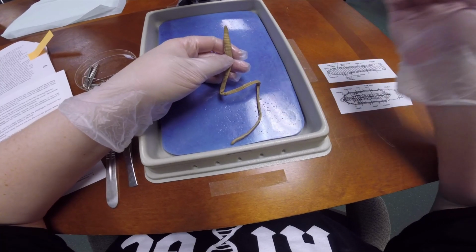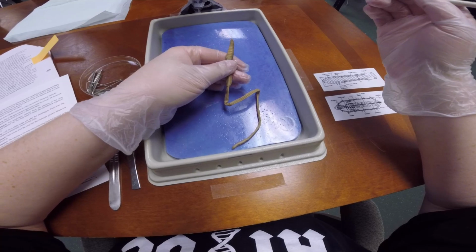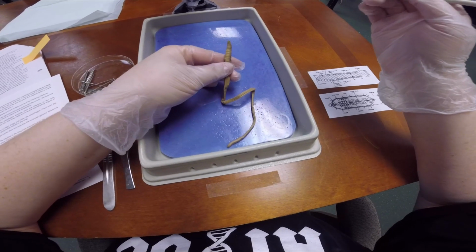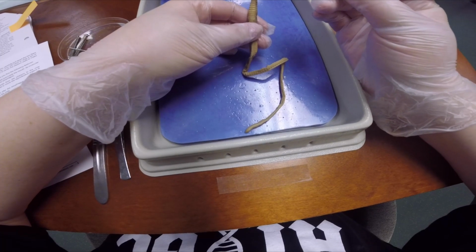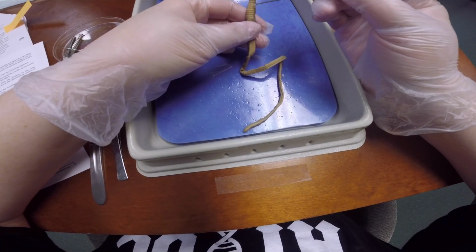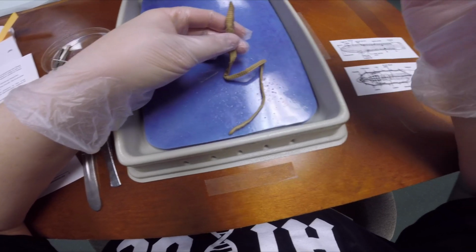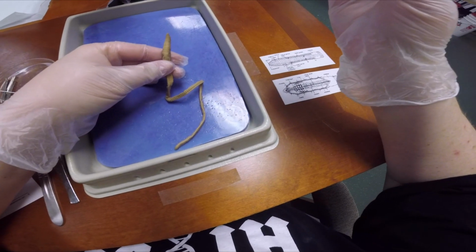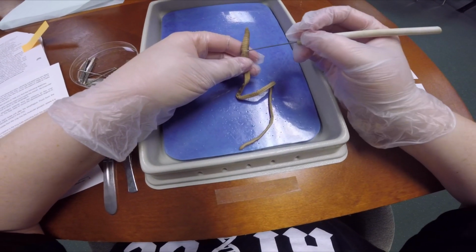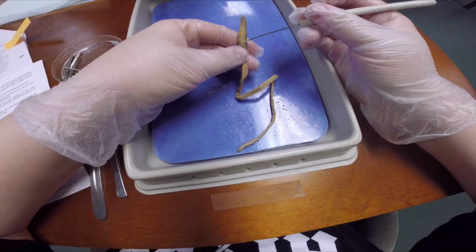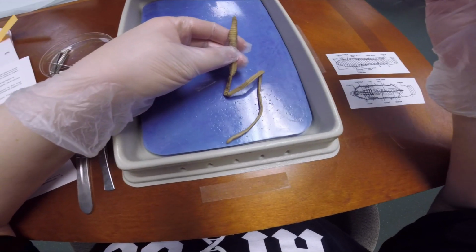We're going to count the segments, and on segment 15 we will find a male genital pore. Okay, so if you count 1, 2, 3, 4, 5, 6, 7, 8, 9, 10, 11, 12, 13, 14. Let's do that one more time. Oh, I missed one. Okay, so that's 15. If you look at these two pores right here, those are the male genital pores.